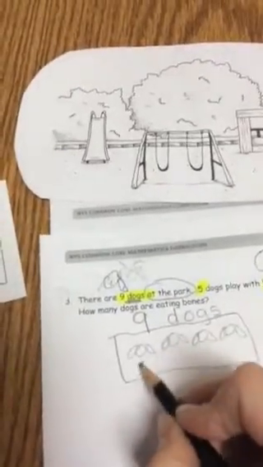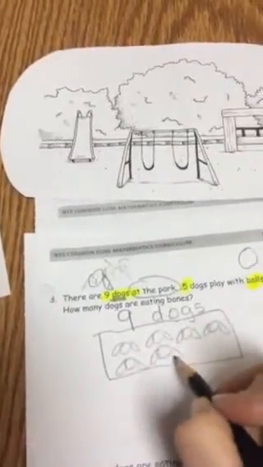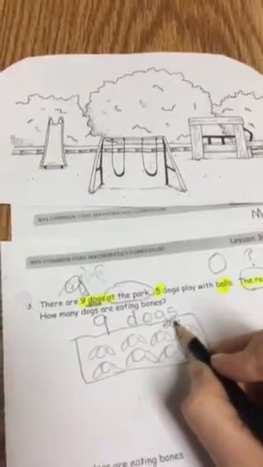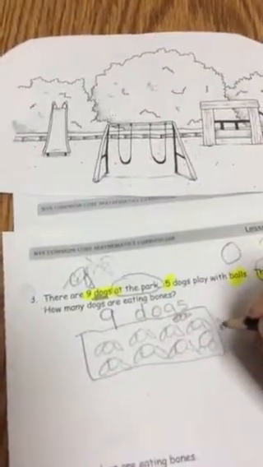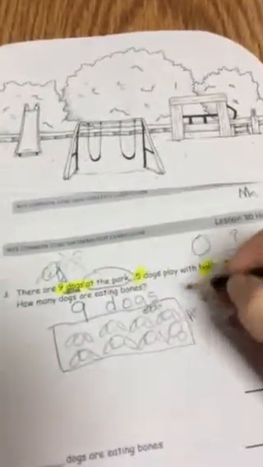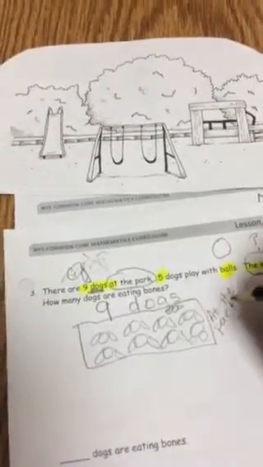D-O-G-S. Oh, Miss Domain. Those dogs look pitiful. That's okay. 1, 2, 3, 4, 5, 6, 7, 8. Oh boy. Oh, 9. There we go. Not too pretty. There are 9 at the park. At the park. They're all there, maybe with their owners.